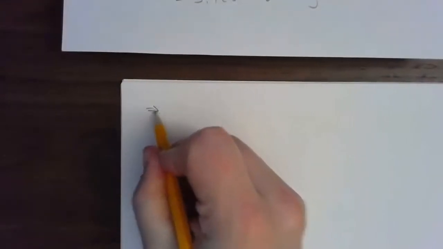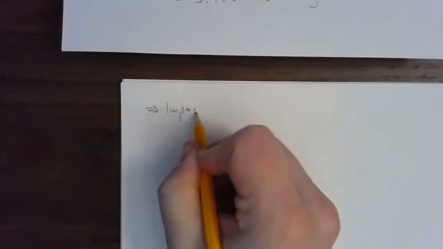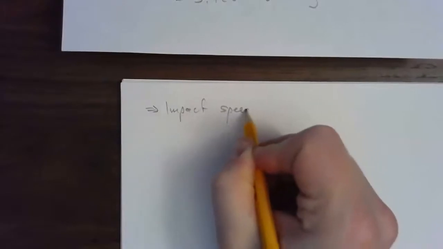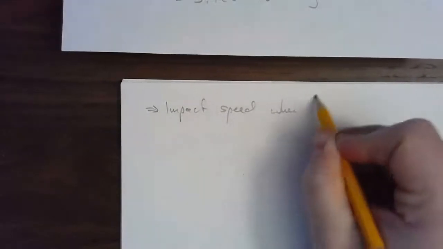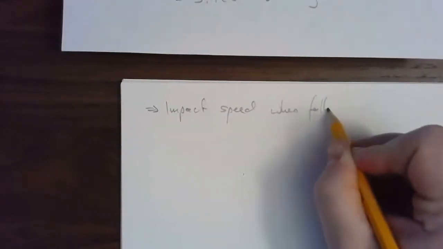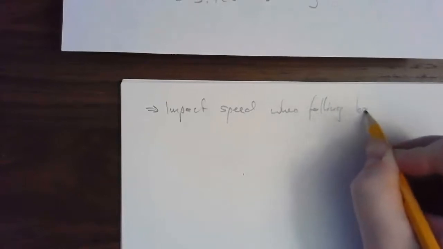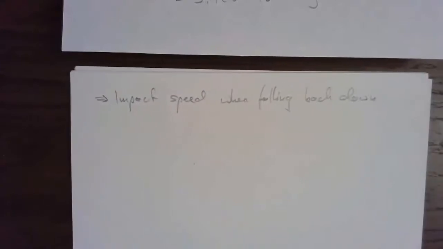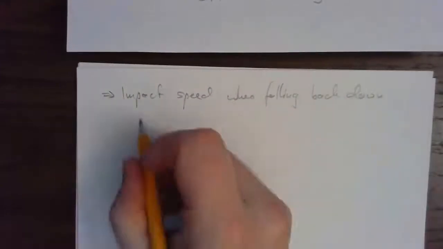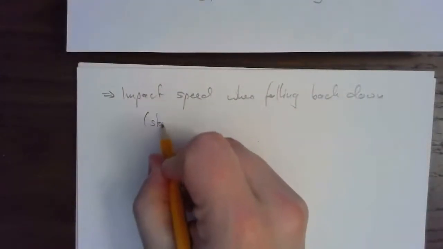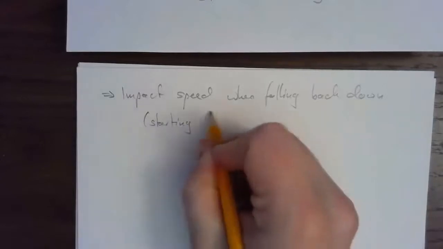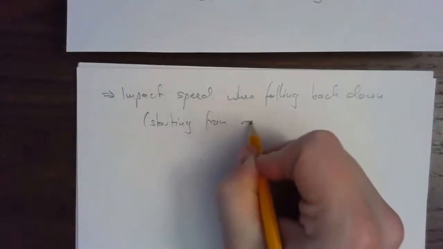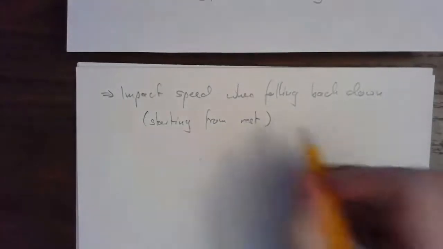So let's write this down. We're now calculating the impact speed falling back down. And we assume we start at rest. I'm not going to write that, but I guess I am. Starting from rest. Doesn't cost me much, does it?